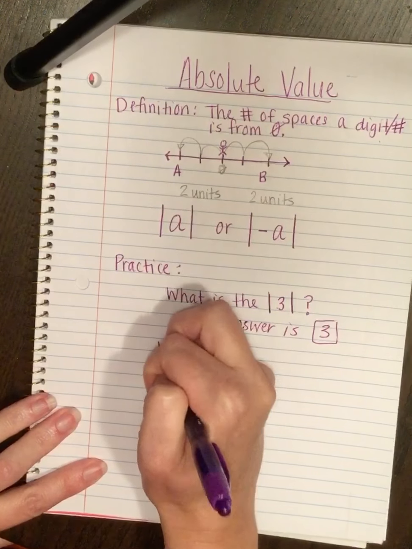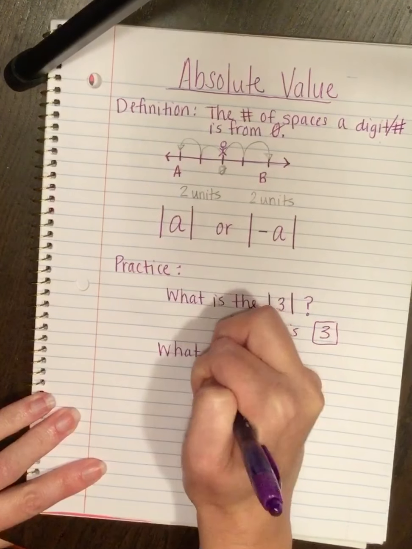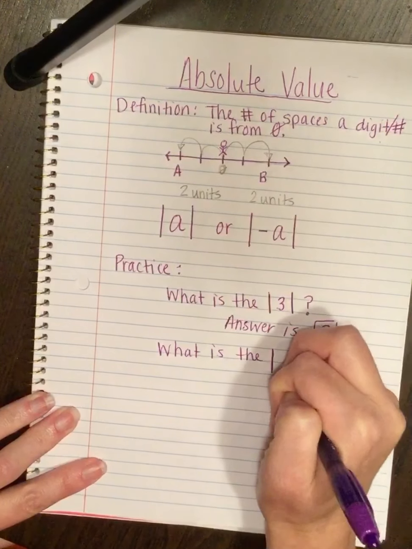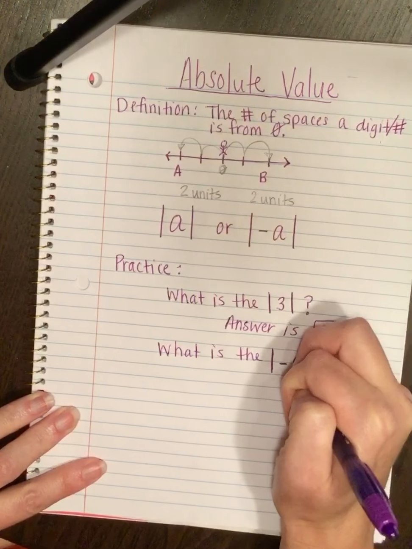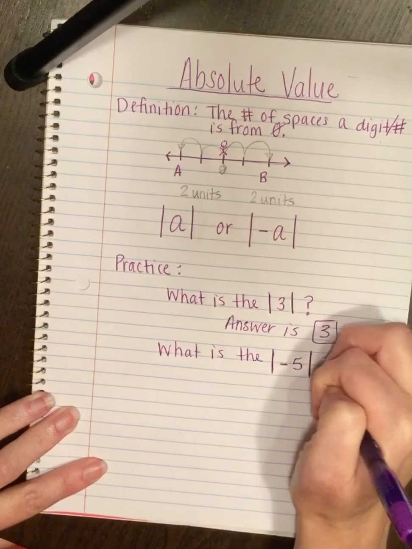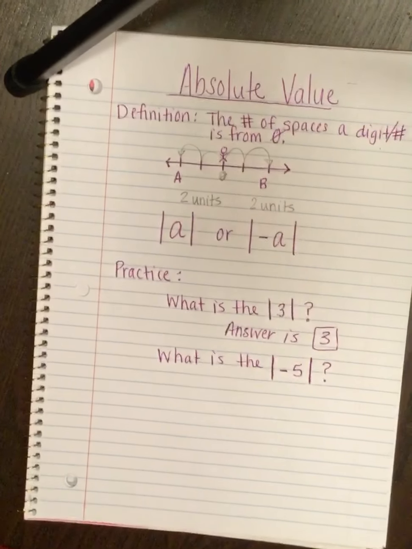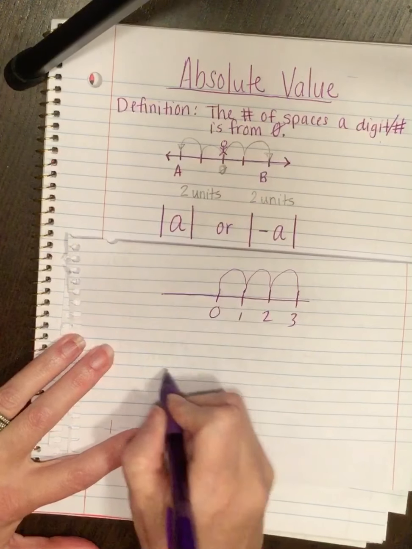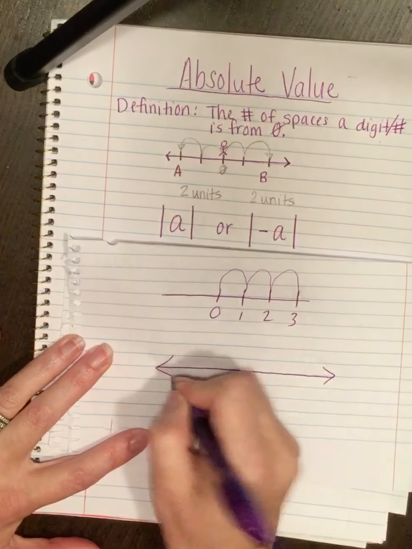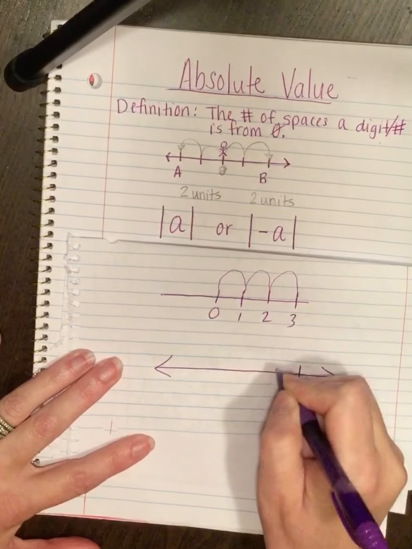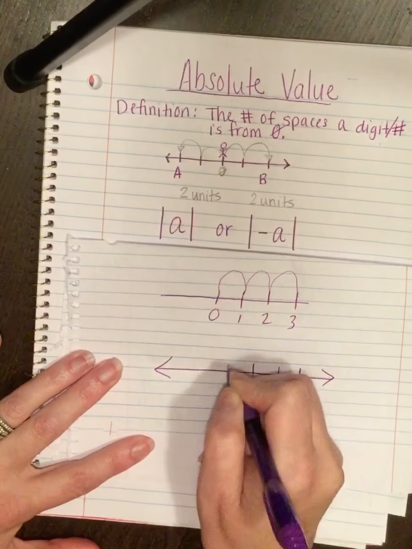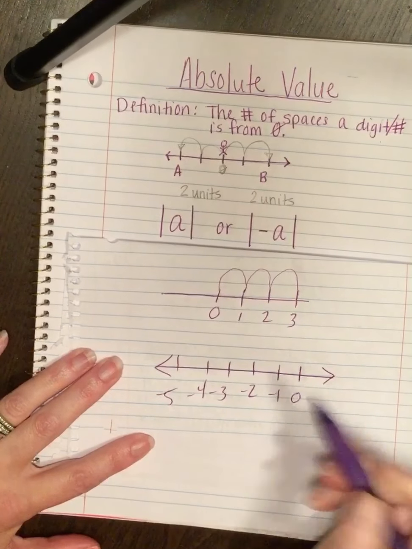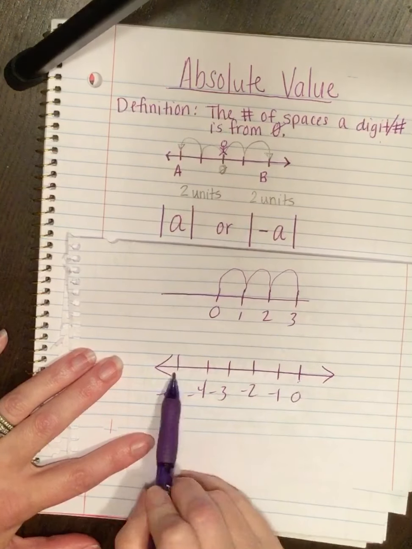So if I were to say, what is the absolute value of negative 5? What is the absolute value of negative 5? Well, again, if we have a number line, and I've got 0, -1, -2, -3, -4, and -5, how many spaces is it from 0 to -5?